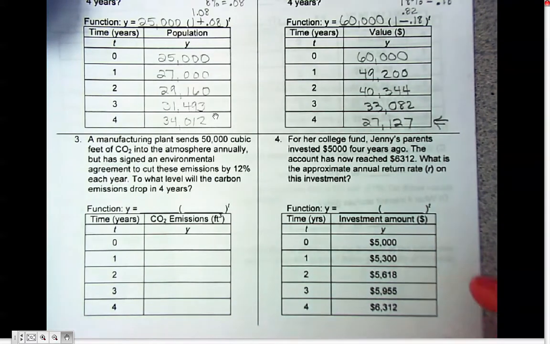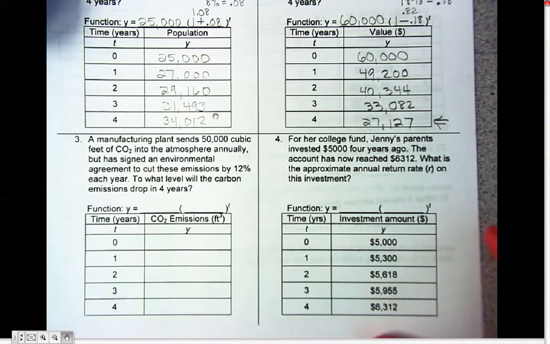You can pause it if you need to. I'm going to go on, and you work this out and pause it and then start it again, and so you can check and see if you're right.